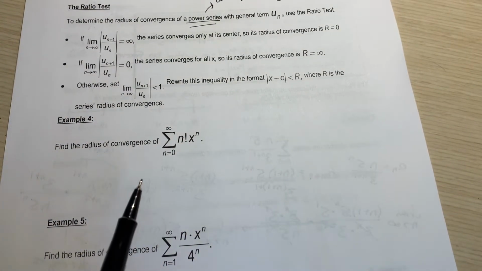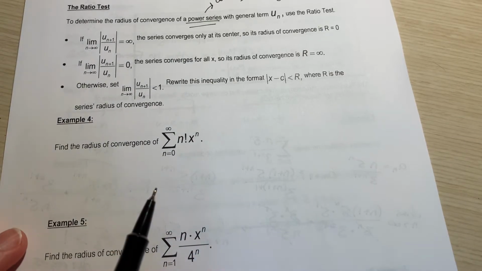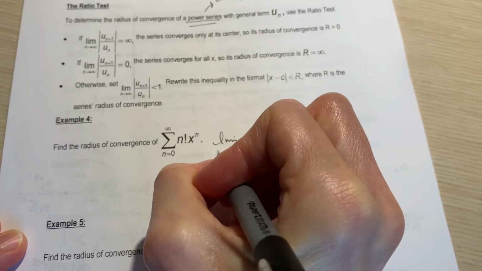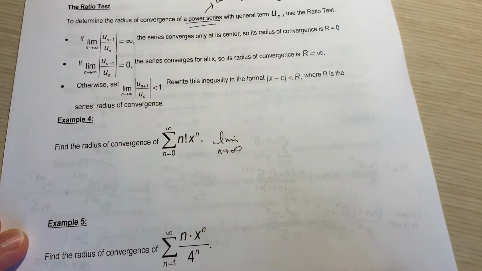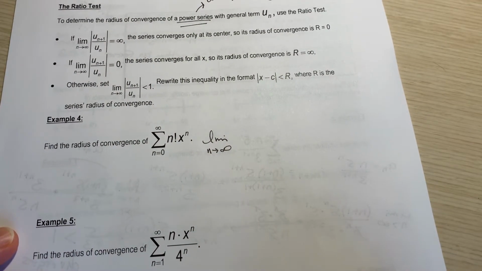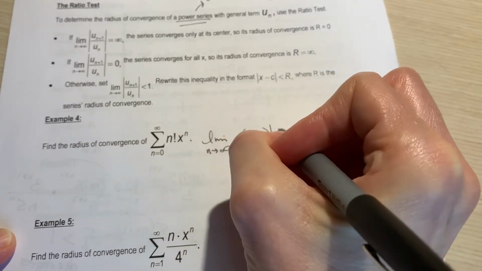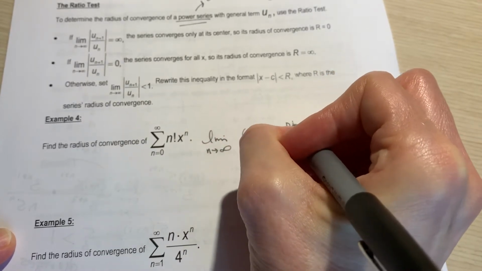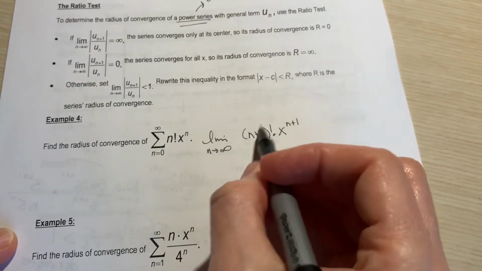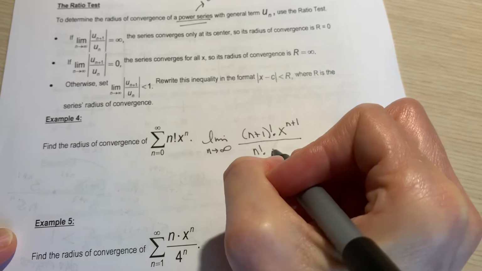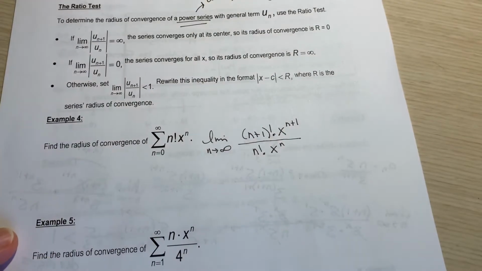So this one, the first part of the problem, I am assuming you have, so I'm going to go right to the limit as n approaches infinity. Remember, we'll have n and x's in these. And I will have n plus 1 factorial times x to the n plus 1. So that's my a to the n plus 1 divided by n factorial over x to the n.